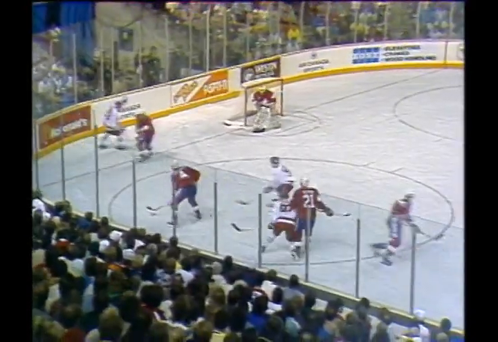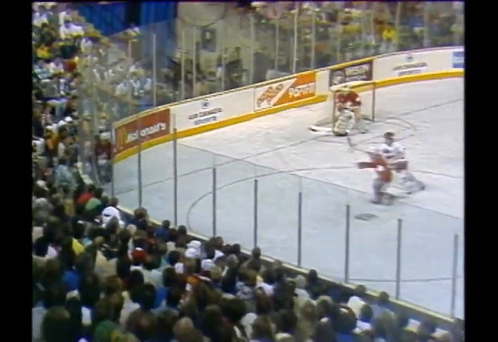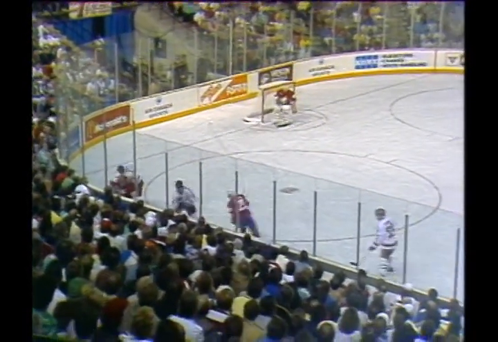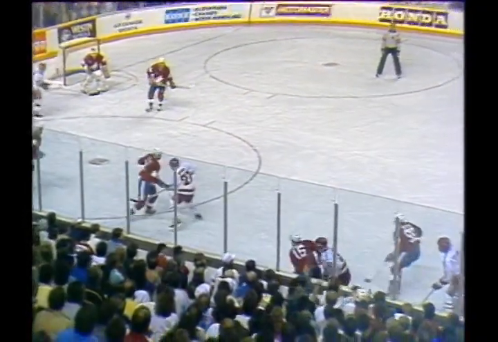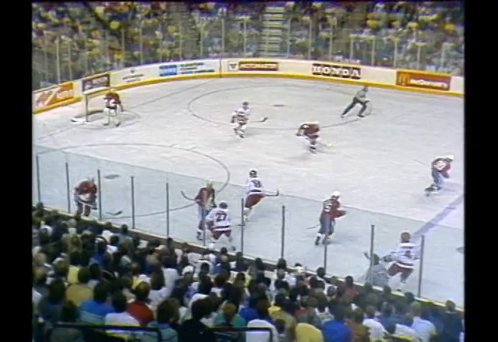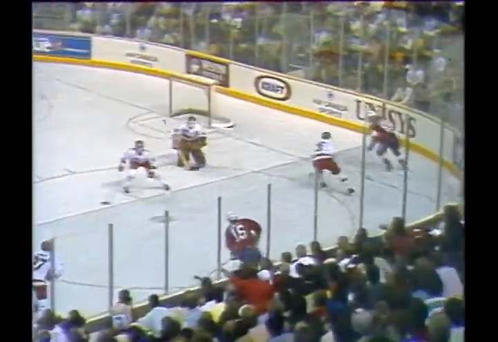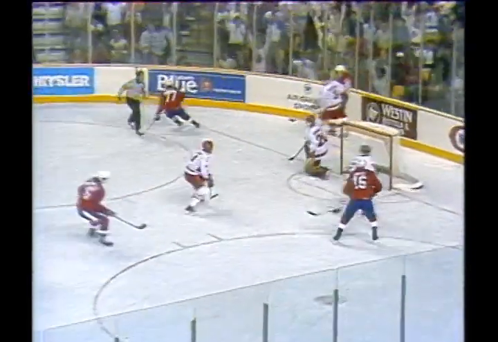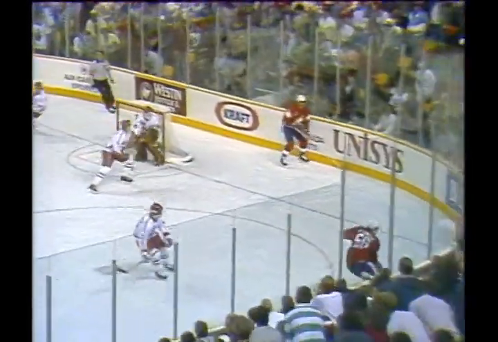Over to clear it is Coffey, and Craig Hartsburg has it on the boards. Hartsburg trying to clear it out. Now the Soviets holding it in, and Hartsburg will get another opportunity and clears it down. Gretzky after it. Bellow shaken out. Bellow shaken trying to get back in. Here's Goulet across. Oh, and a shot just wide by Coffey as Bellow shaken got caught up.